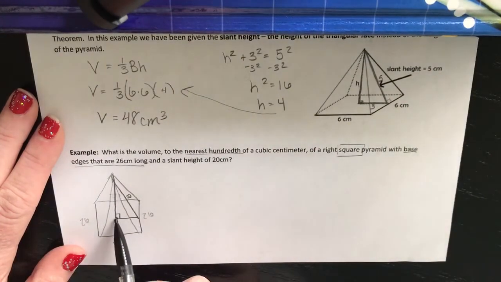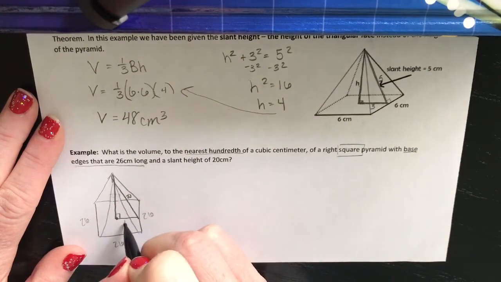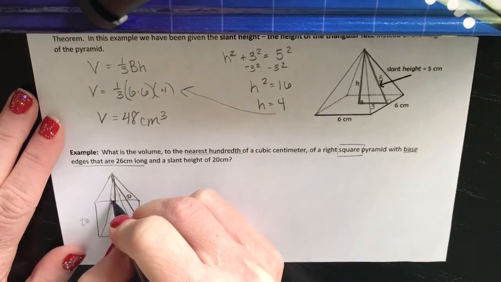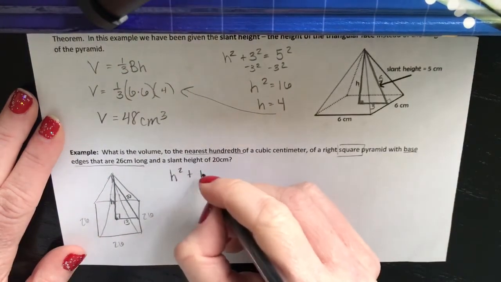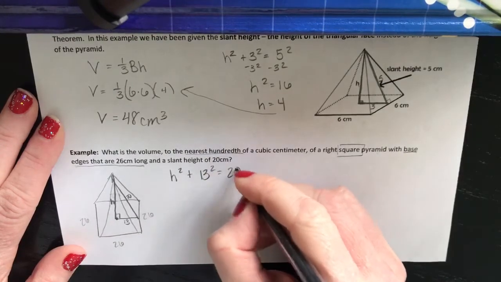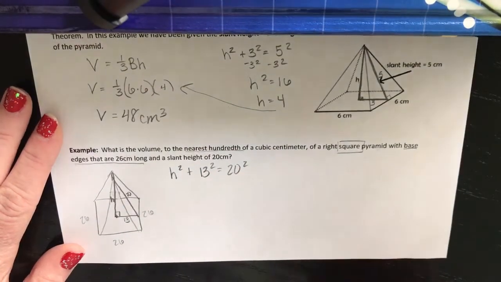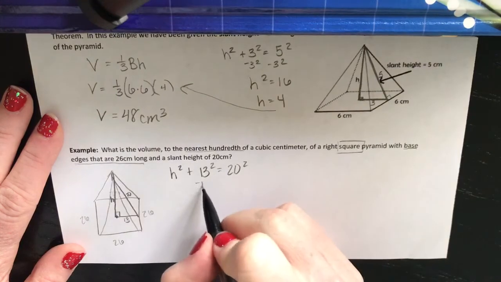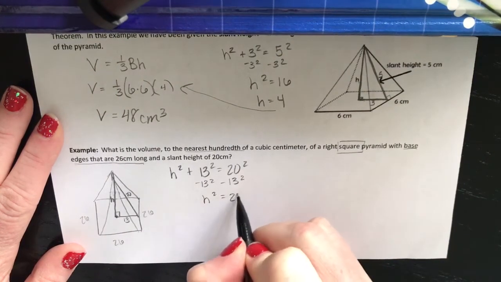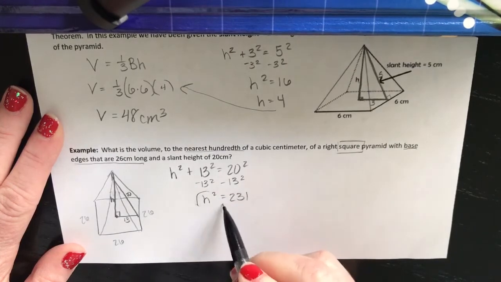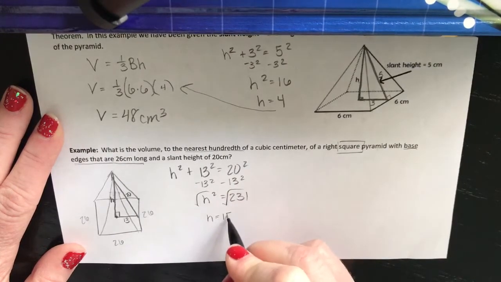So now remember, this is dead center. If this is 26, this is 13. So our height right here is not known. So I'm going to do Pythagorean theorem. H squared plus 13 squared is equal to 20 squared. And we're going to solve this out. We're going to minus 13 squared over. H squared equals 231. And we'll square root both sides to get 15.2.